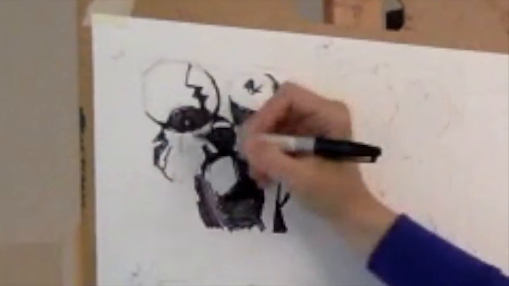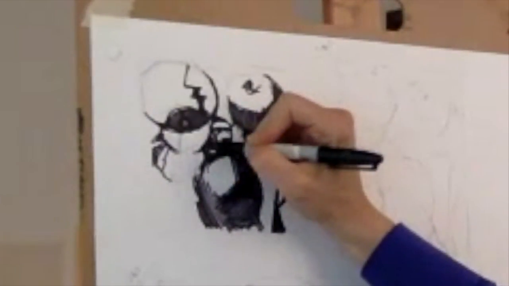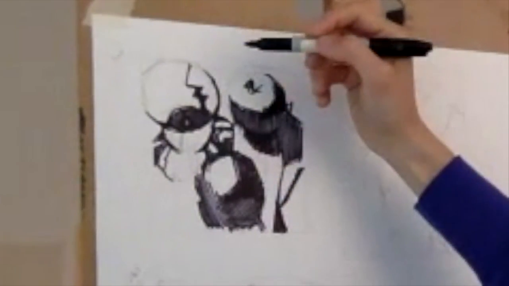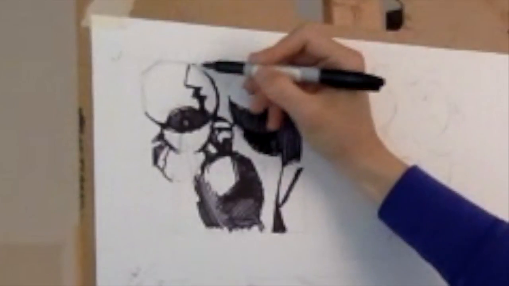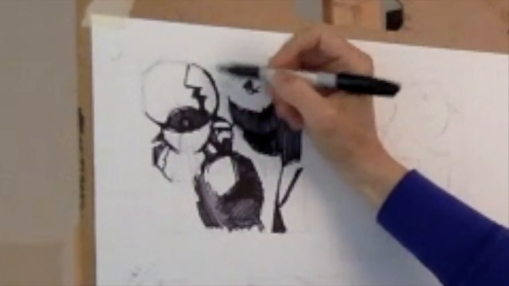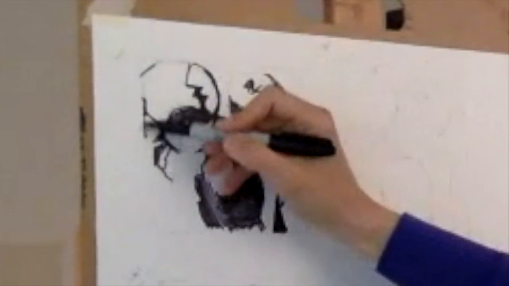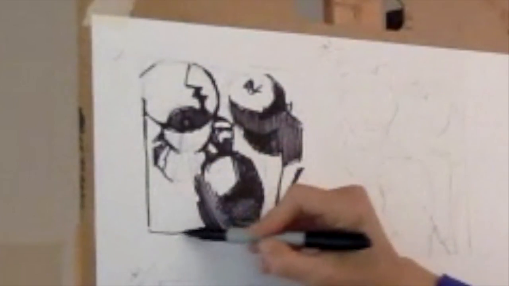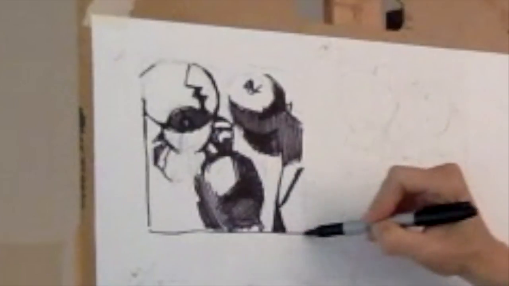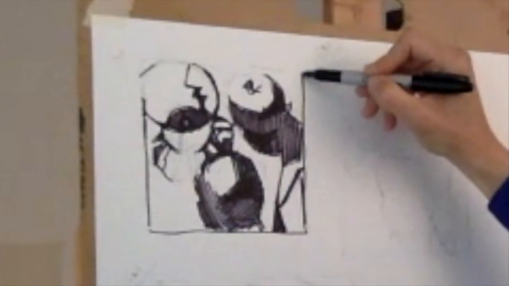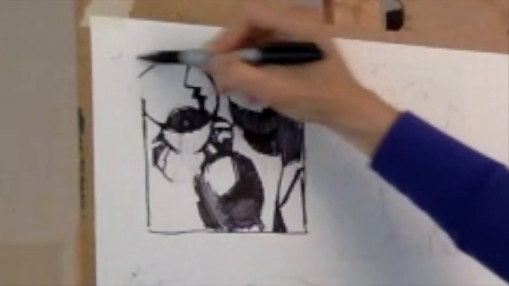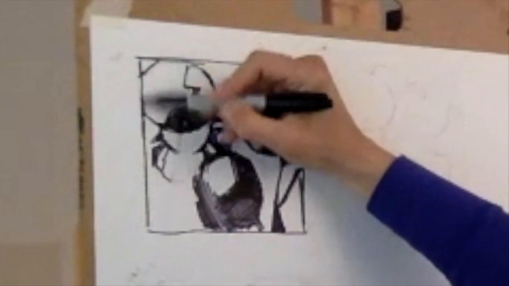All right, darkest darks. And for the sake of clarity, I'm going to show my outline of the square. There we go.